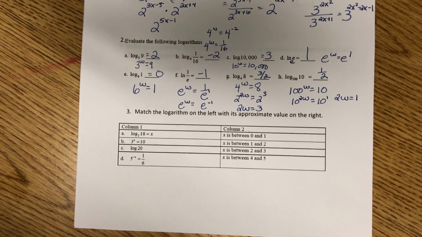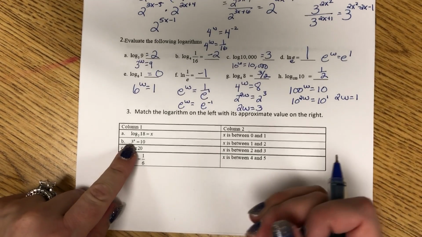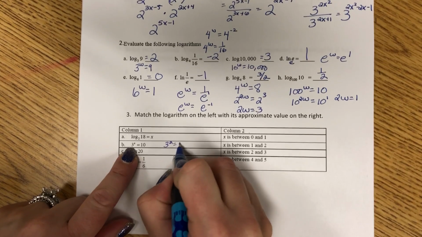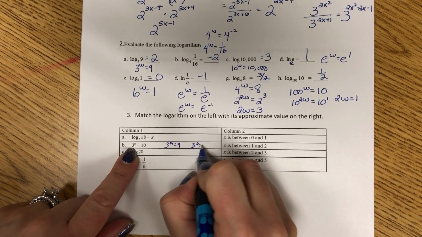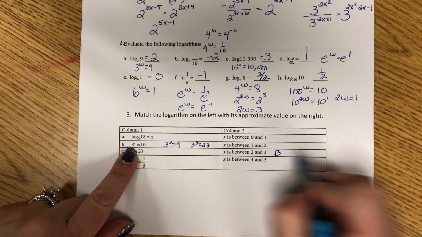Match the log on the left with the approximate value on the right. All right, well, let's start with B. 3 to what power is 10? Well, I know 3 squared is 9, and 3 to the third is 27. So that's between 2 and 3, so this one is B.